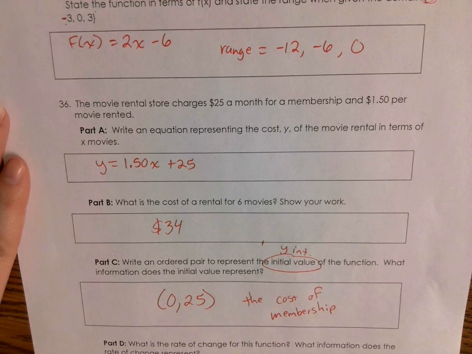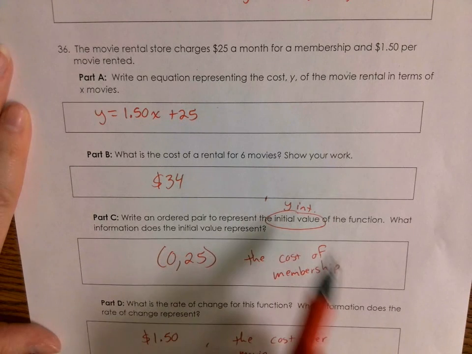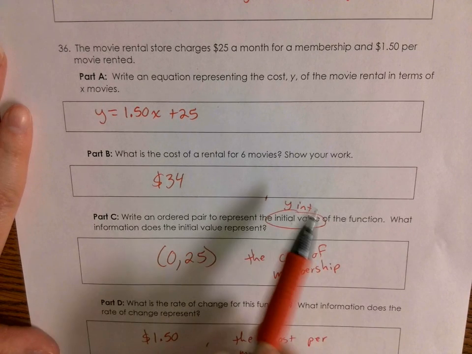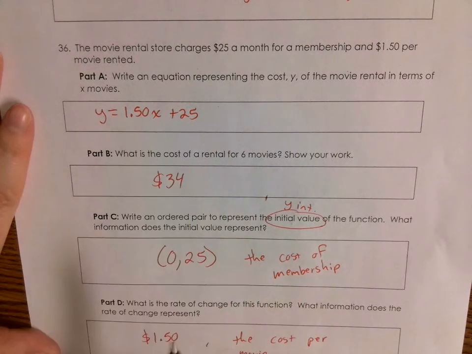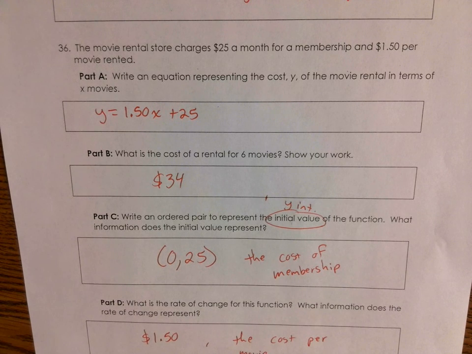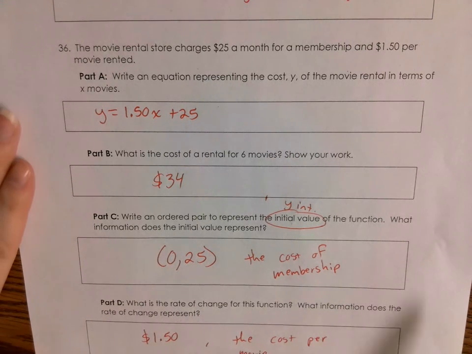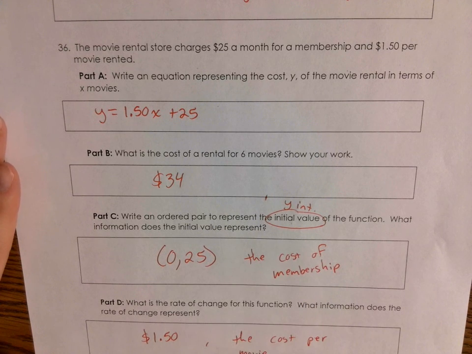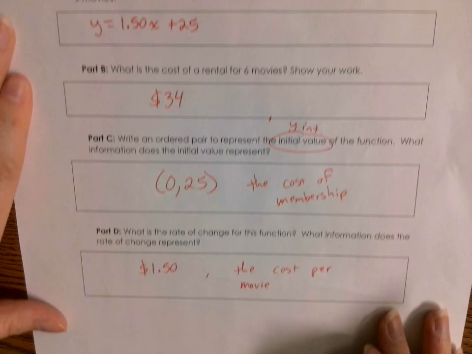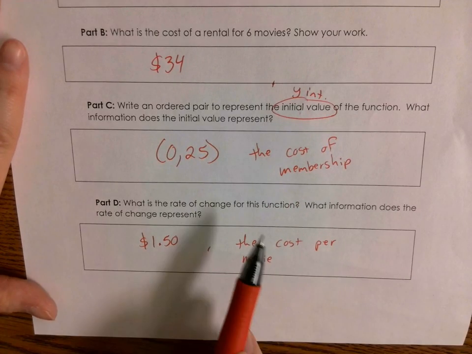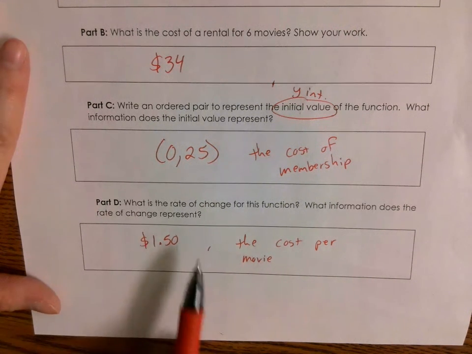Your initial value, again, is your y-intercept. So you would plot that as a point, 0, 25. That's what they mean by identifying it as an ordered pair. That is the cost of the monthly membership. And then part D, what is the slope? The slope is $1.50 and it represents the cost per movie.